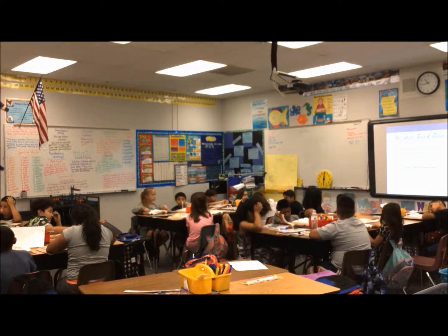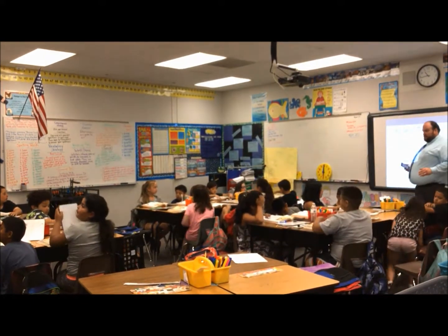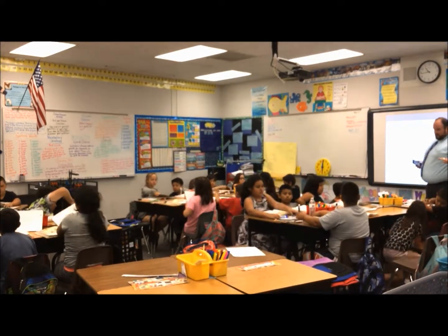We're going to do another All-Write Round Robin. Do you remember which one that was? Yeah. So what do you need to do to your board? Oh, 4 squares. You need to make the 4 squares again. So make your 4 squares.